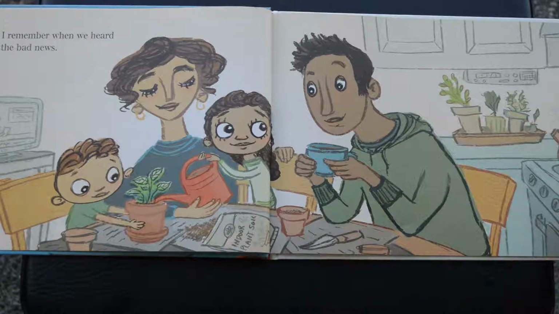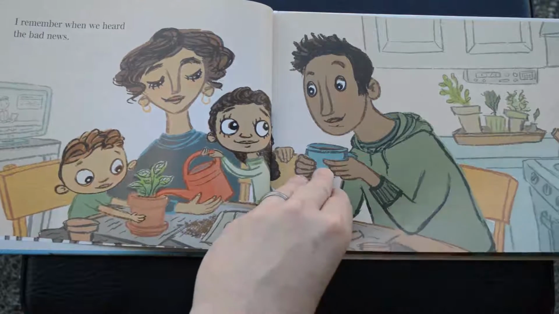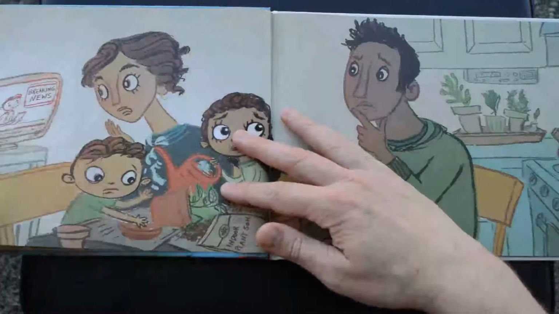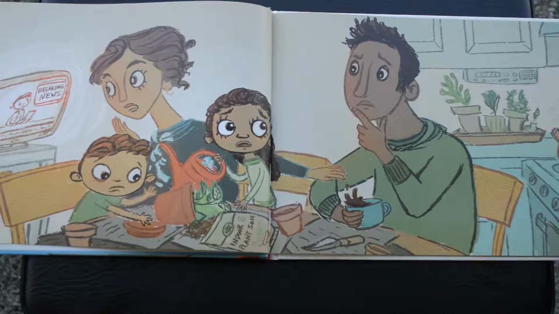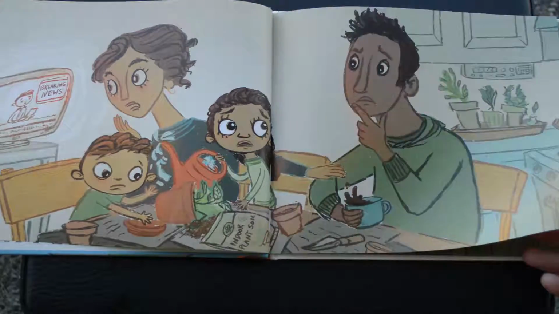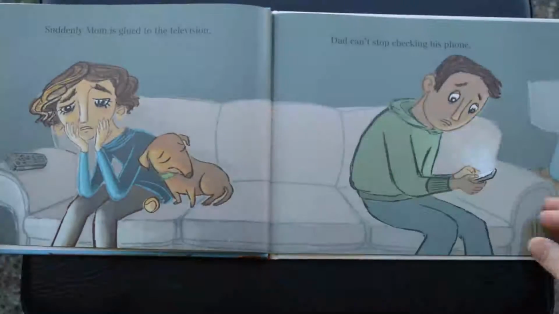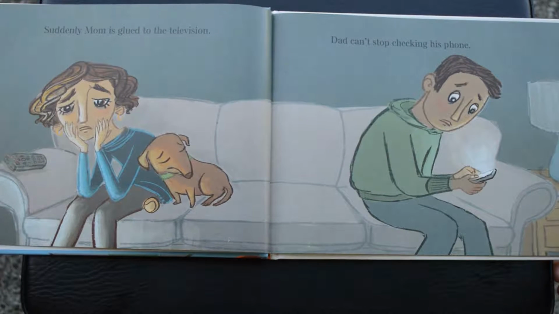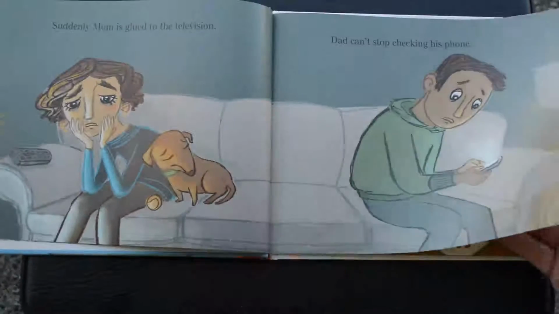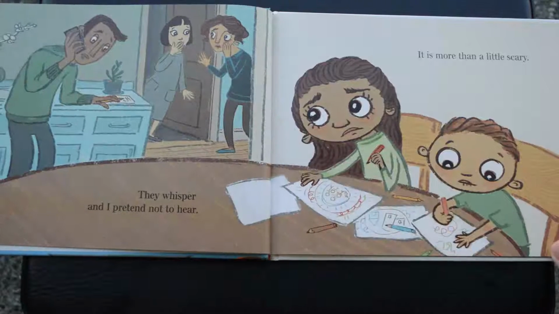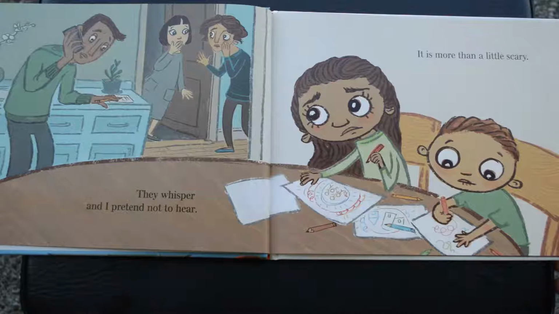I remember when I heard the bad news. Suddenly, Mom is glued to the television. Dad can't stop checking his phone. They whisper, and I pretend not to hear. It is more than a little scary.